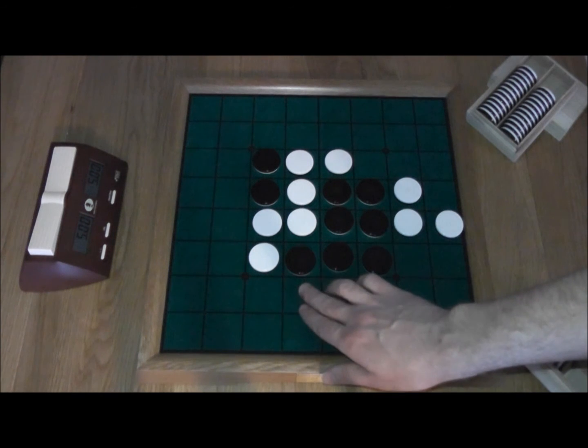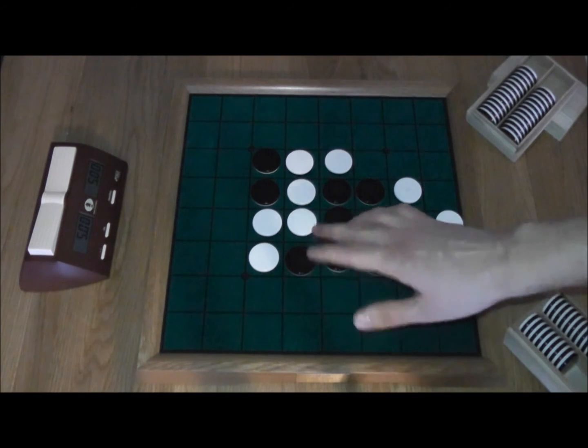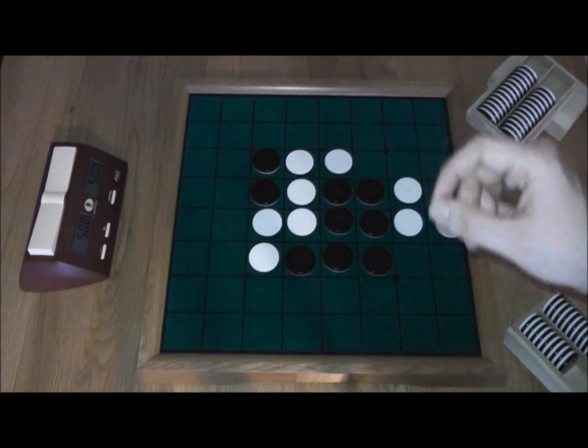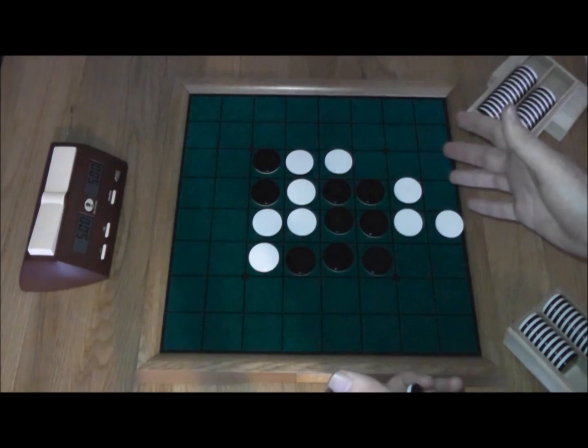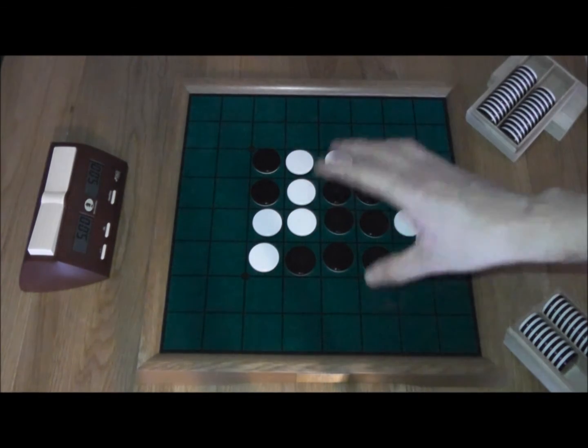If white had played down here, then it would have established the same sort of aim, but isn't quite as good because the board's suddenly much more open and there's a lot more options that black can make.